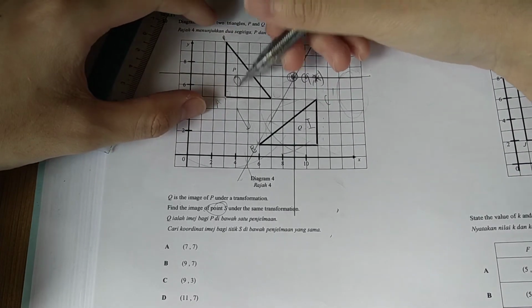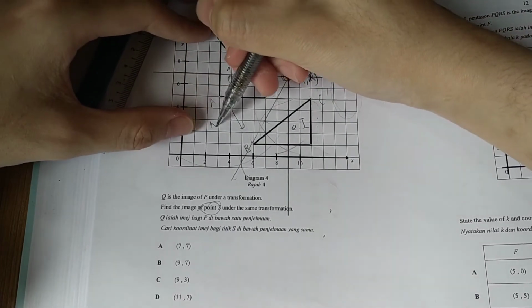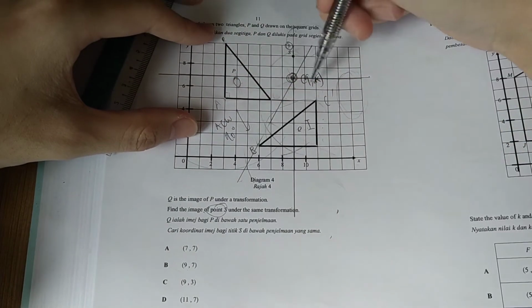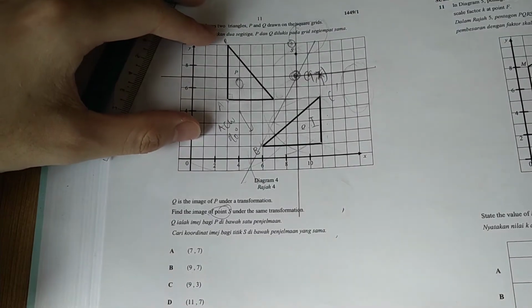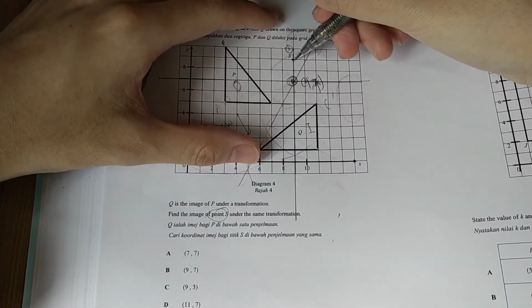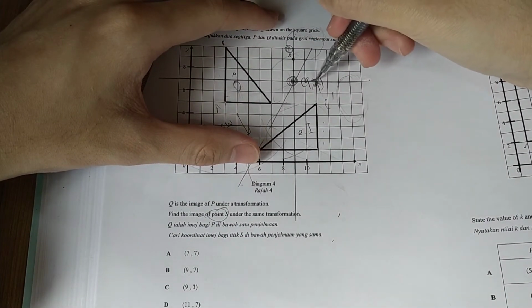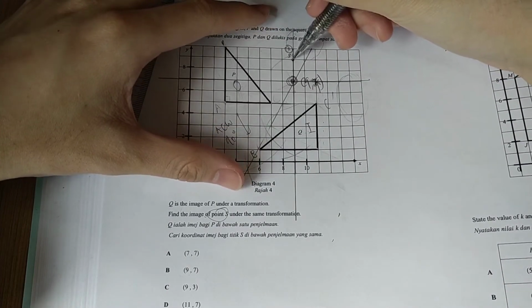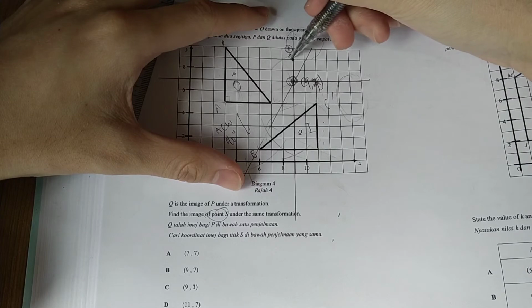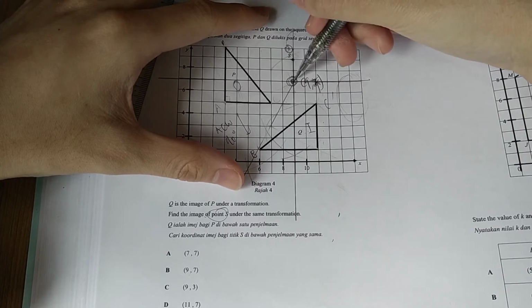But I'll just call it the anti-clockwise 90 because it means the same thing. So anti-clockwise 90 degree, and the center is 9, 7. Okay? So now you already know it's anti-clockwise 90. That is why just now I said you cannot just go down 2, go here 2, because that is the wrong answer. Because it should be anti-clockwise. So it should be horizontal 0, vertical 2.